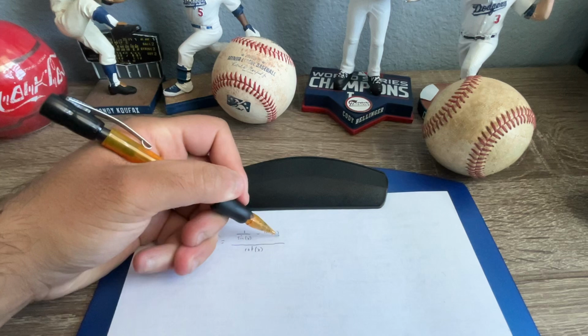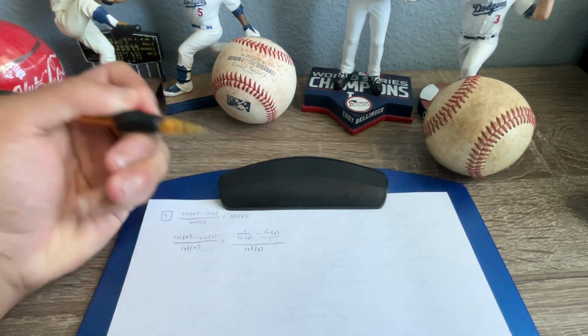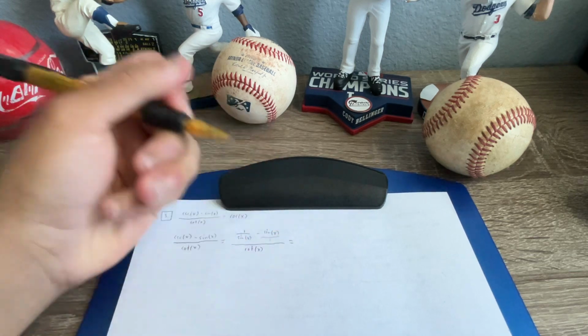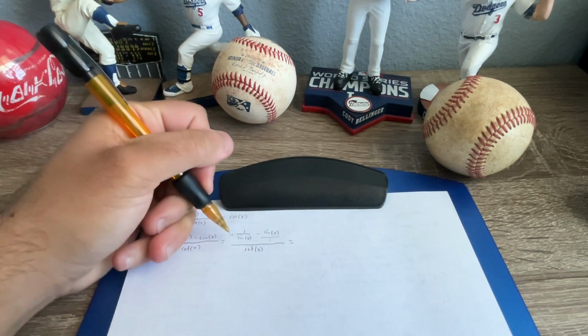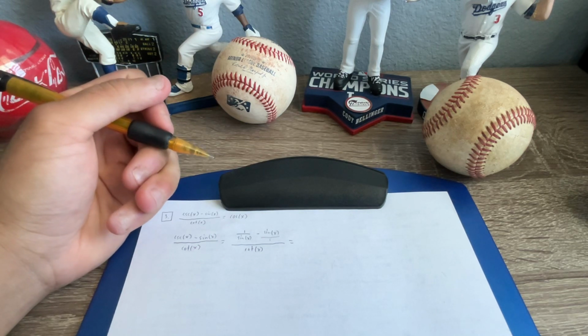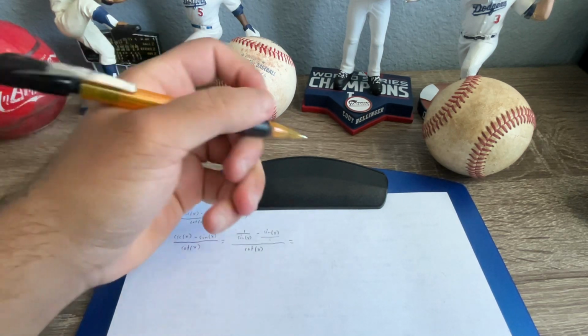So from here, sine of x, we can think of that as having a denominator of 1. So for our numerator, sine of x is going to be our common denominator.